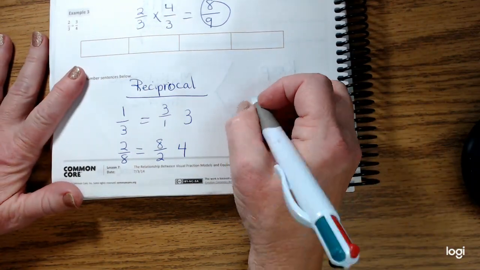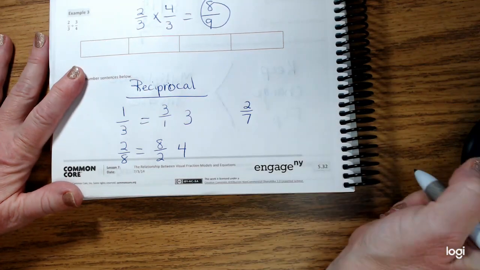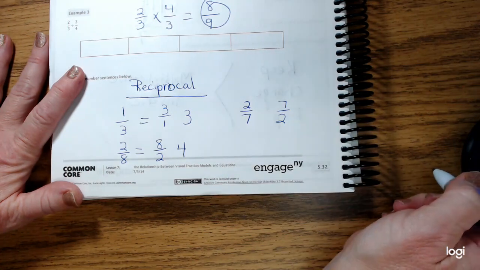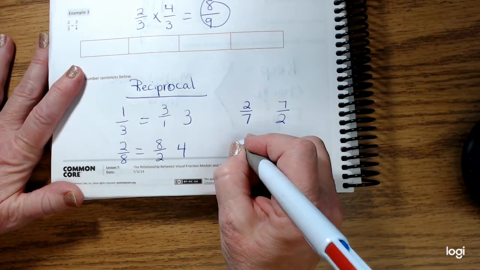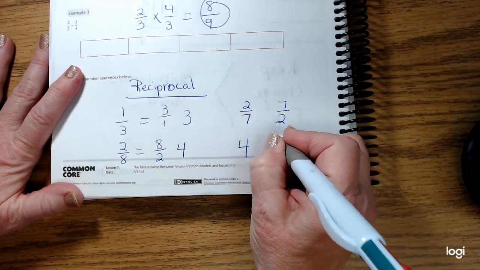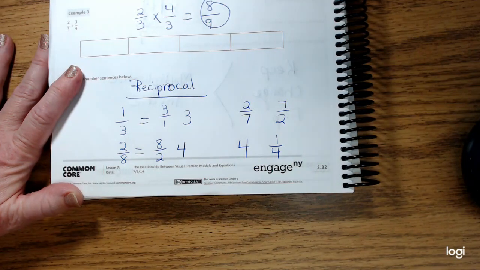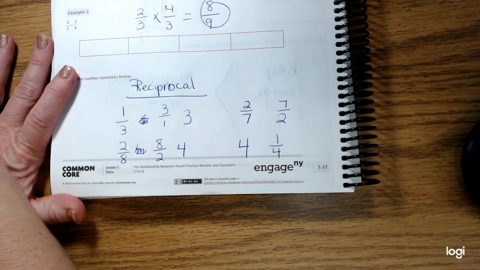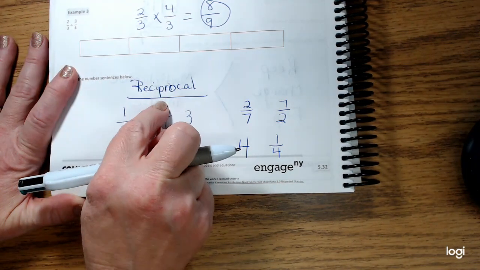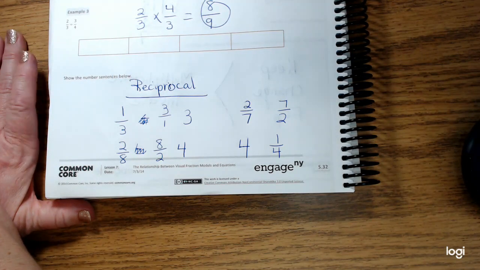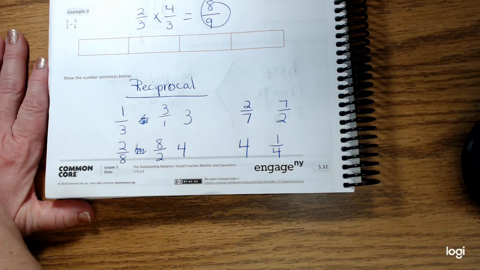How about the reciprocal of 2/7? The reciprocal of 2/7 would be 7/2. What if I asked you for the reciprocal of 4? How would you flip the number 4? Most of you know that you would flip the number 4 by putting 1/4. Go ahead and cross out this equal sign. Mrs. Hawk should not have put that because they actually are not equal. They're actually reciprocals. I want you to be aware of what reciprocals are, because on your exit ticket, I'm going to ask you to give me the reciprocal of certain whole numbers and fractions.